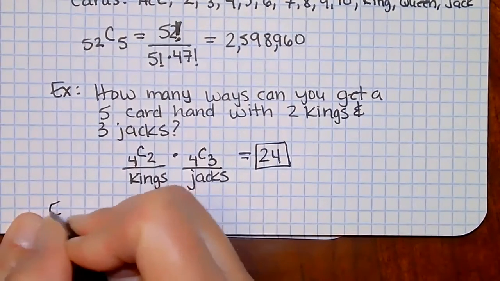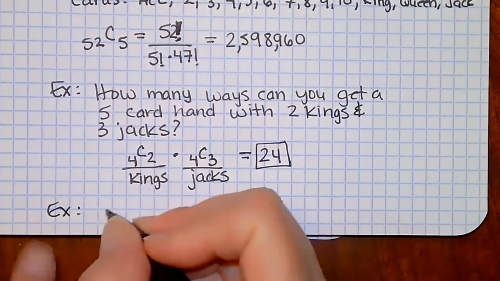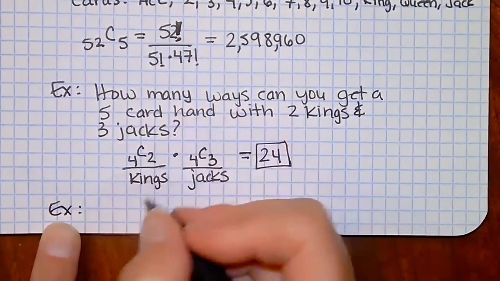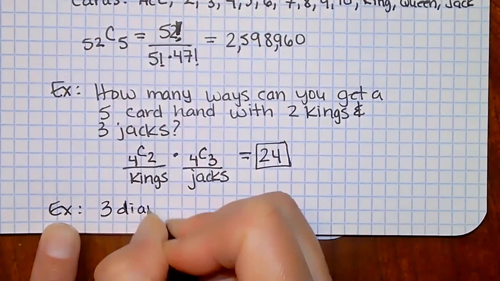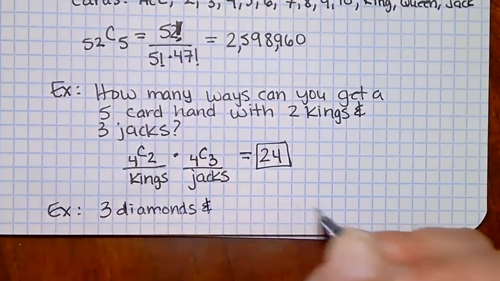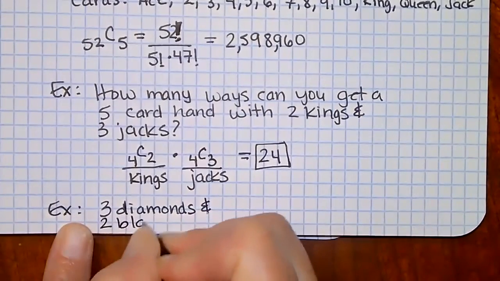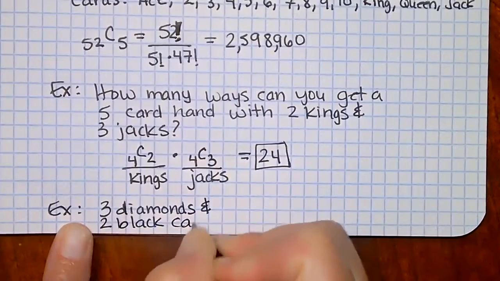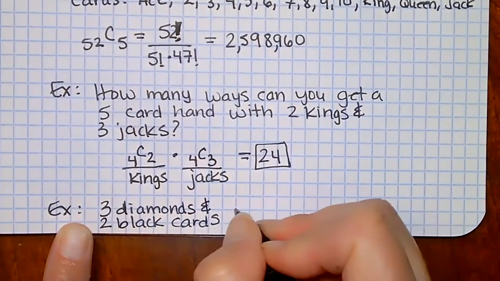So last example, how many ways can we get 3 diamonds and 2 black cards? So I want 3 diamonds and 2 black cards.